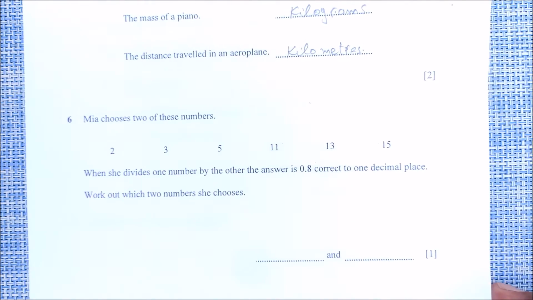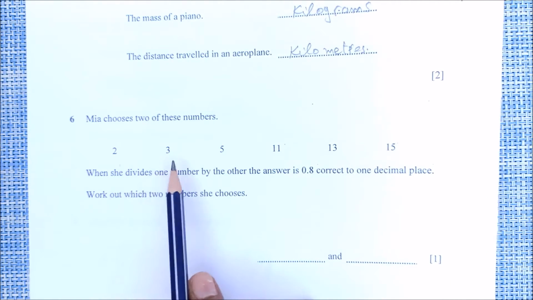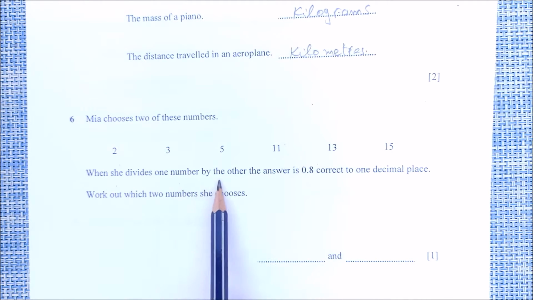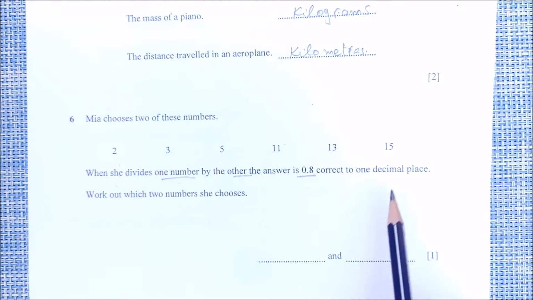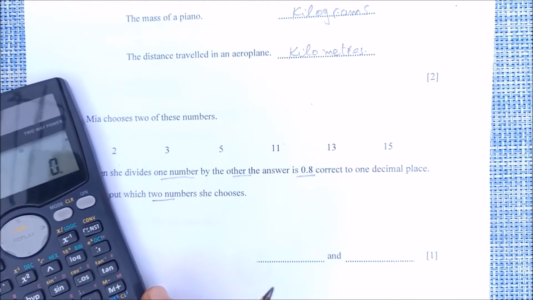Number 6. Mia chooses 2 of these numbers. 2, 3, 5, 11, 13 and 15 are given. When she divides one number by the other, the answer is 0.8, correct to 1 decimal place. Work out which 2 numbers she chooses. So we can divide them one by one. We need to divide the numbers randomly to check which one gives us 0.8.